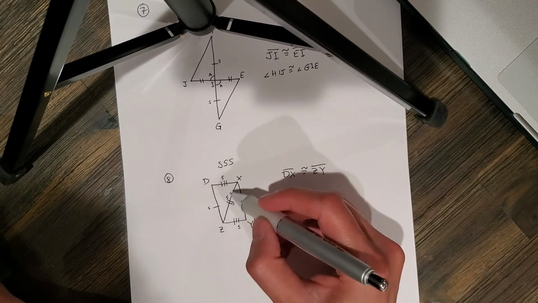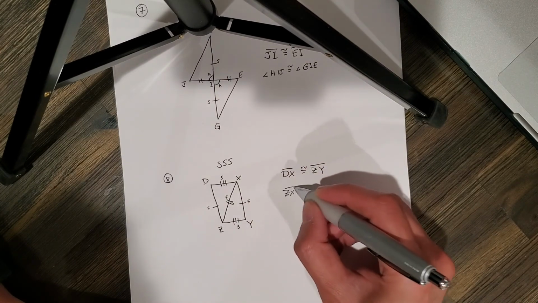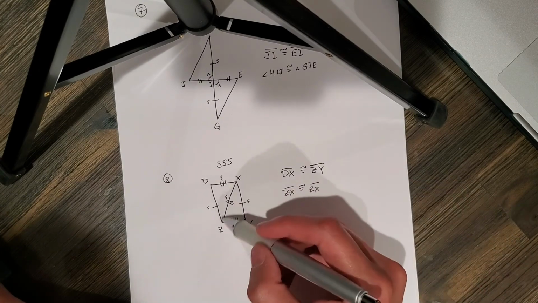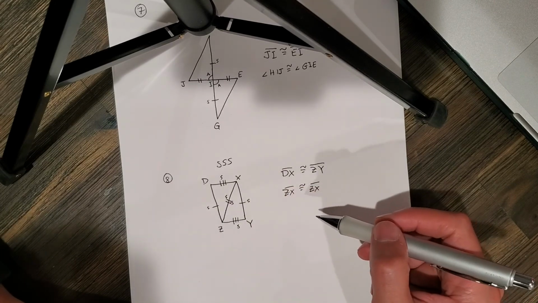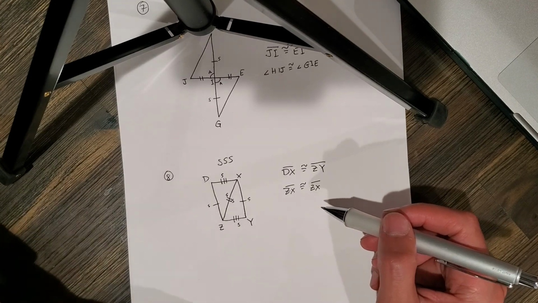Okay. And again, I don't need to say that ZX is congruent to ZX, but just for good measure, I could go ahead and write it to show that we actually labeled it because we knew that those are connected sides, so therefore it means that they're congruent to one another. Okay, and that's it.